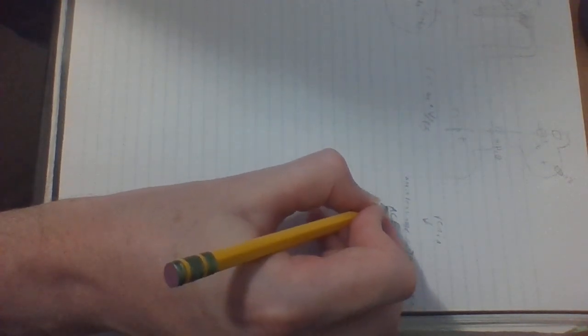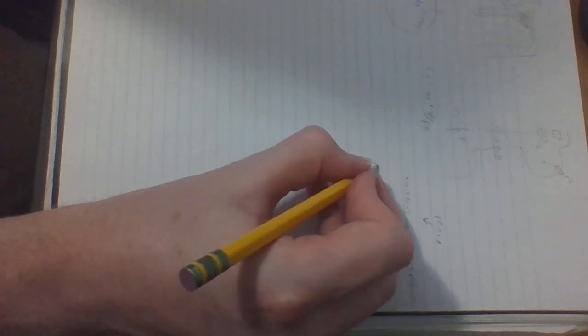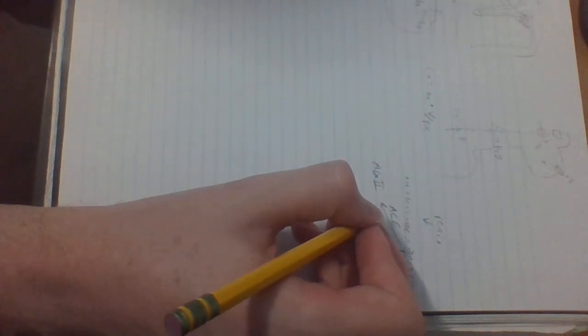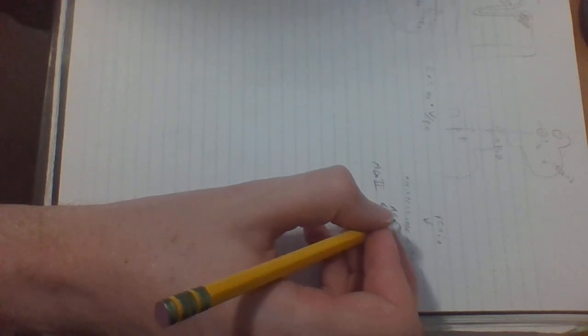And then angiotensin converting enzyme then changes angiotensin 1 into angiotensin 2. And this ACE enzyme can be found in high concentrations in the capillaries of the lung.